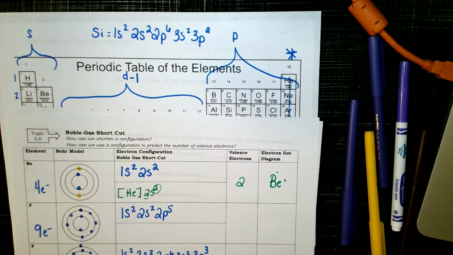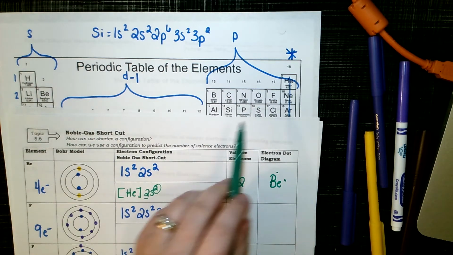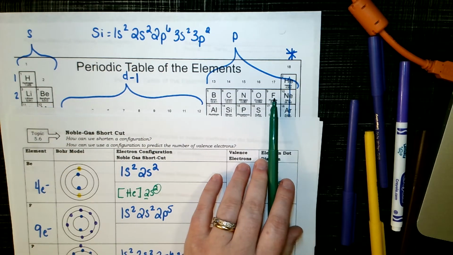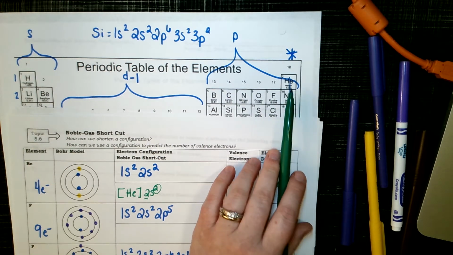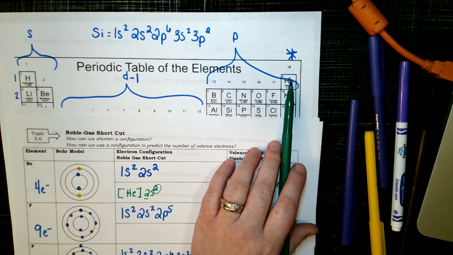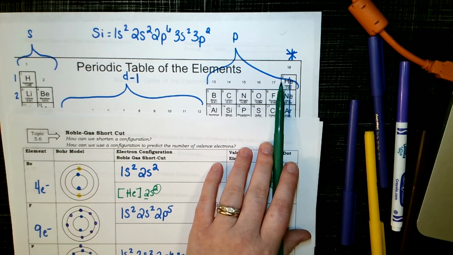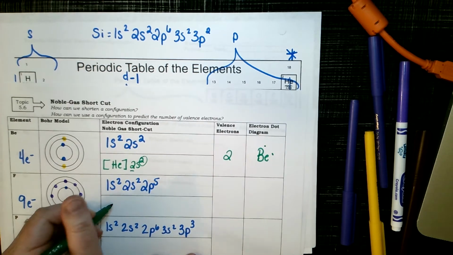Okay? So fluorine is in the same energy level or same period as beryllium. So same idea, you follow it over, and you are also going to use helium. So everything in this period uses the same noble gas. So fluorine is going to use helium as well.